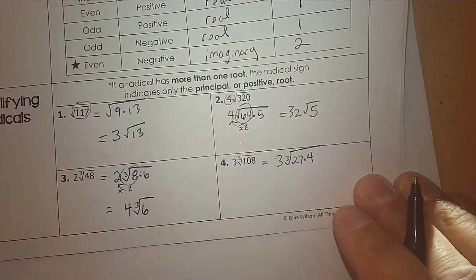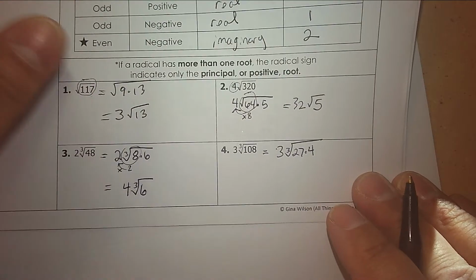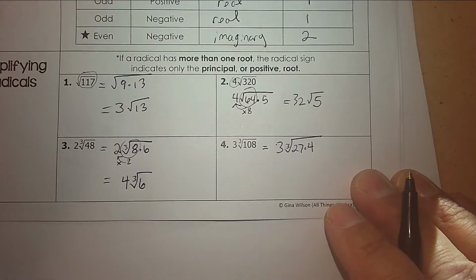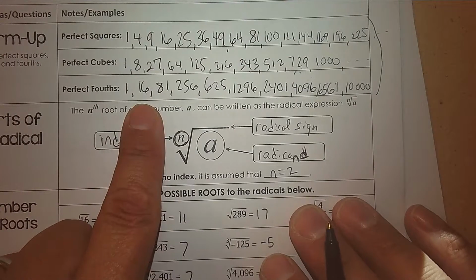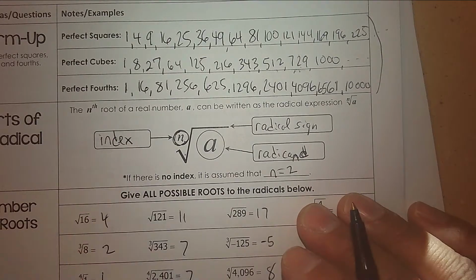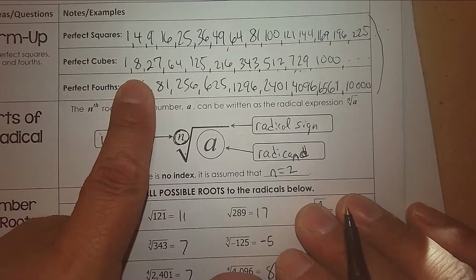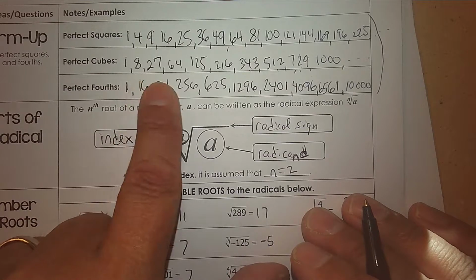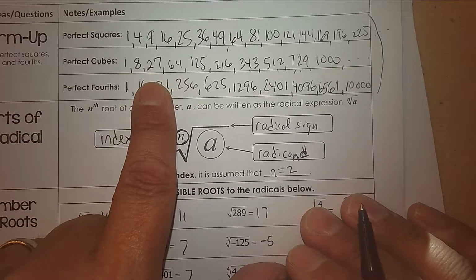Some of you, if you don't have a calculator, are going to go one number at a time and divide. You're going to take 108 and divide until one works. Do long division, or you know it.